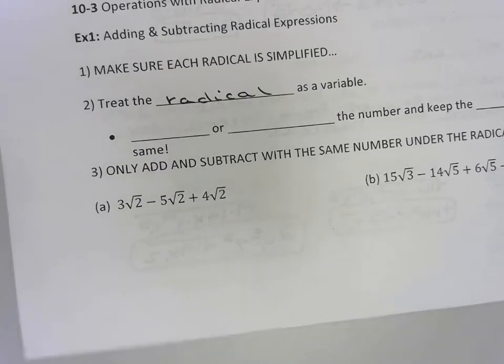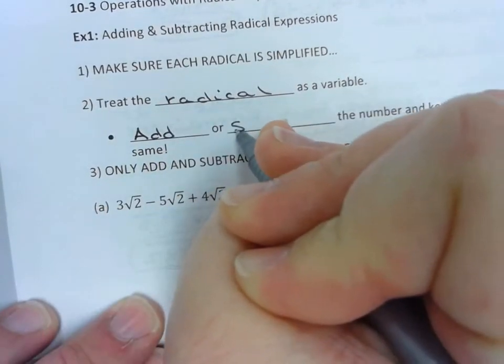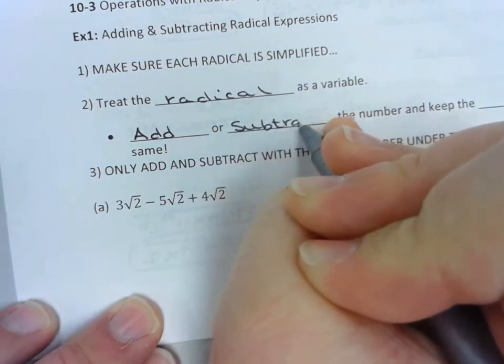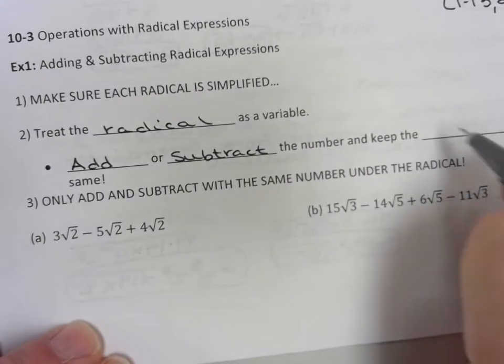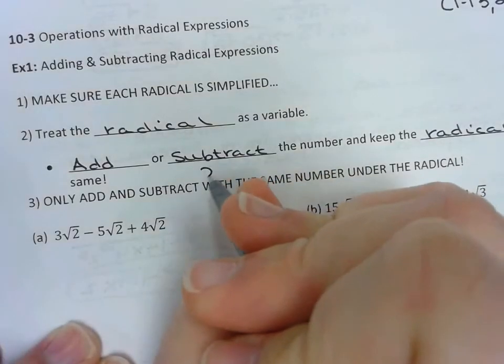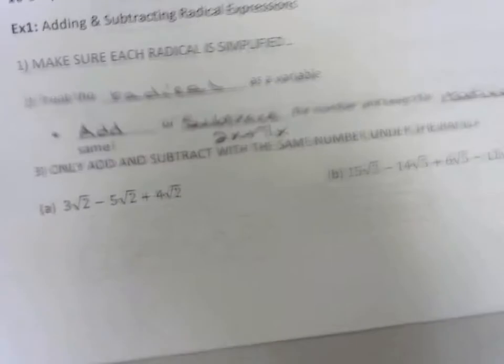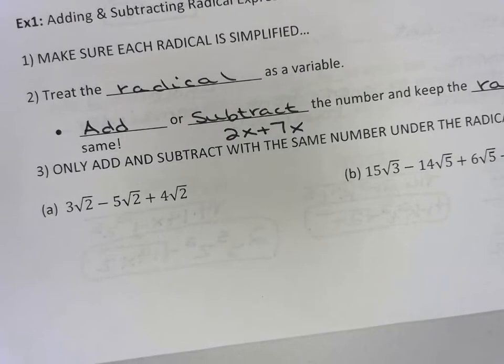So we are going to add or subtract the number and keep the radical the same. Just like 2x plus 7x, first of all they have to have the same variable. That's number 3: you can only add and subtract with the same number under the radical. They have to be common terms. 2x plus 7x have the same x. Just like with radicals, it has to be the square root of the same thing.